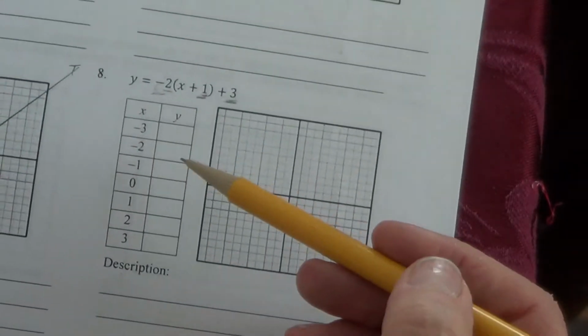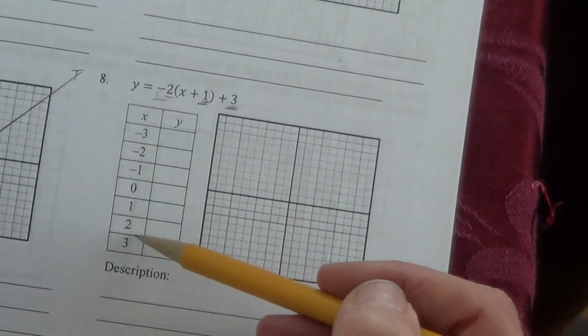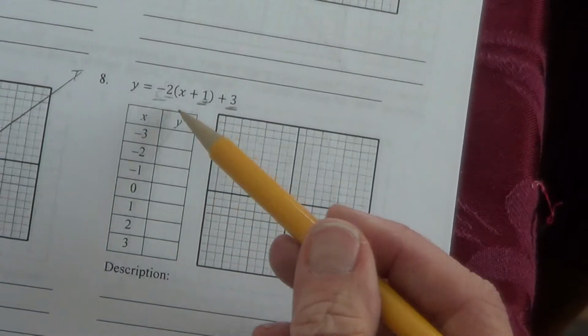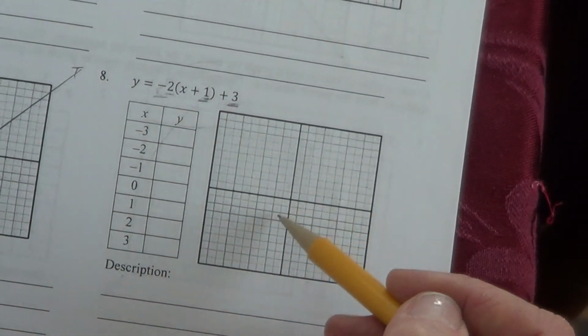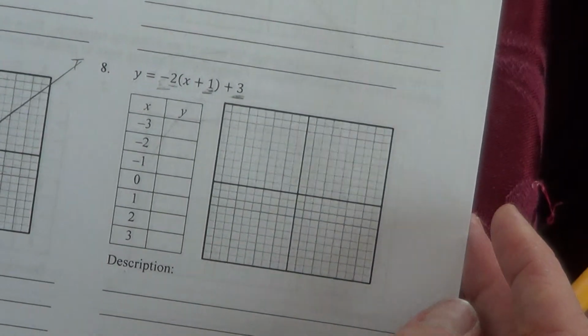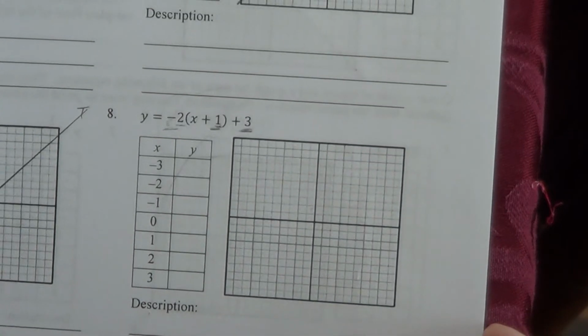I don't want you to bother yet filling in these numbers unless you just want to challenge yourself and try that. But I want you to just lightly sketch with a pencil where you think that graph is going to be and what shape it is. And have that ready for class, as well as the descriptions on 6 and 7 ready.